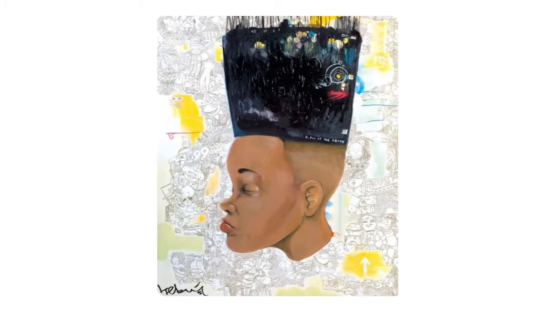I want you to take a look at this painting from Hebrew Brantley's collection entitled Fade Resistant. I want you to take in the entire painting, the background, the colors used. I want you to look at the hairstyle, the fade.